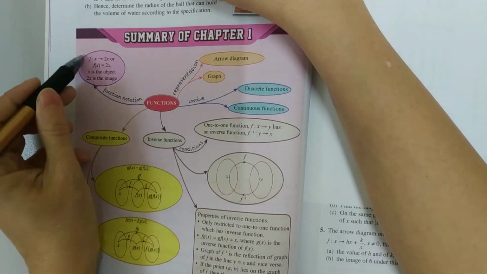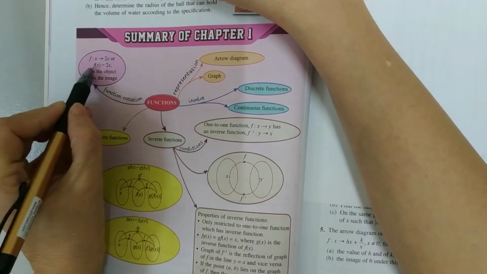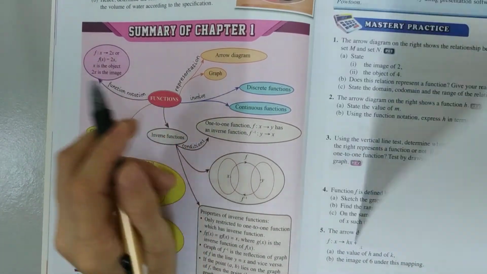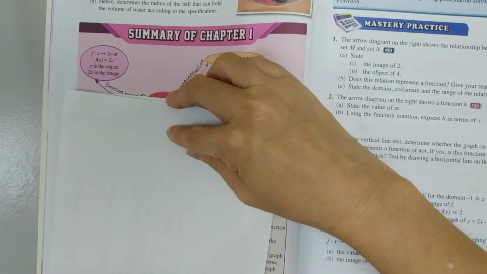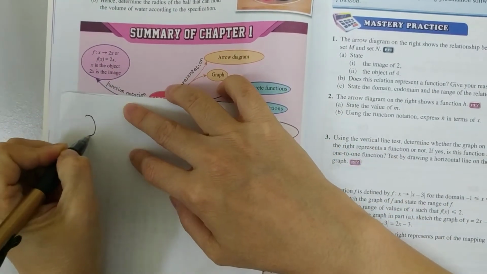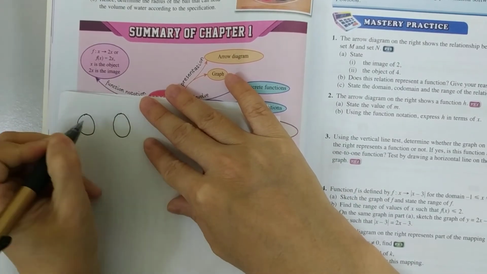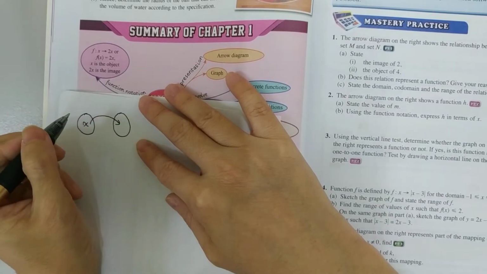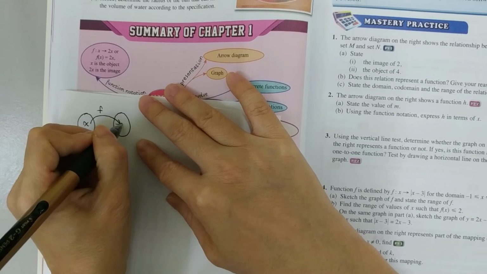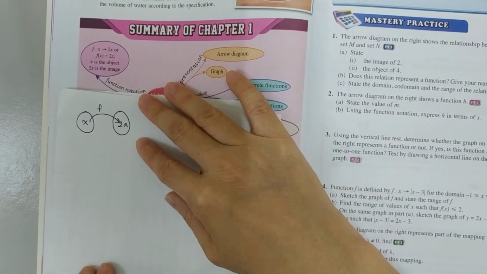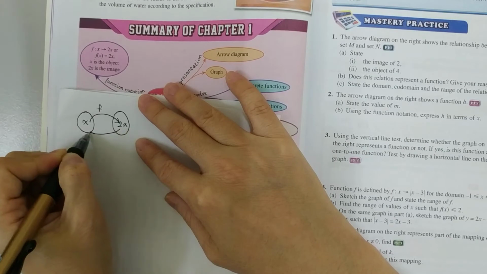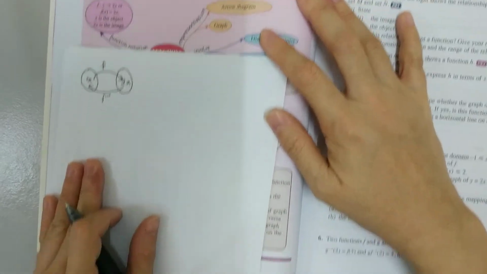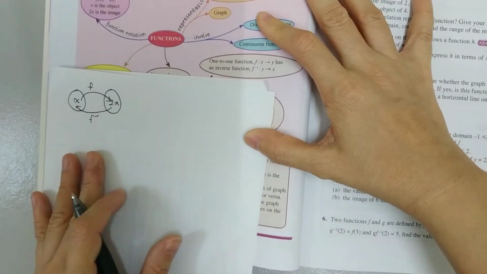Where f: x → 2x, you have to write it as f(x) = 2x, where x is the object and 2x is the image. So if you want to draw it out, it will look something like this. You have your domain, you have your codomain, and x, when it undergoes function f, it will become 2x. If you have the inverse function, the 2x will become x. Okay, so that's the simple explanation there.